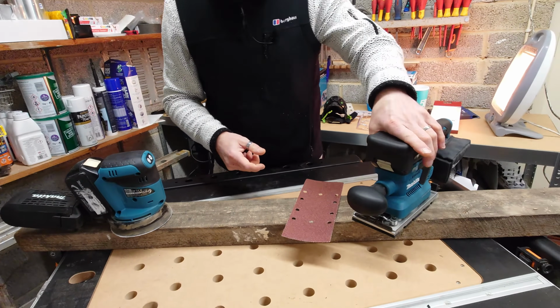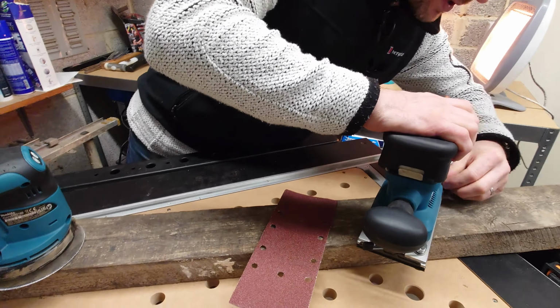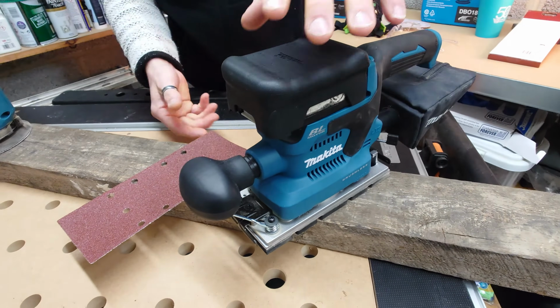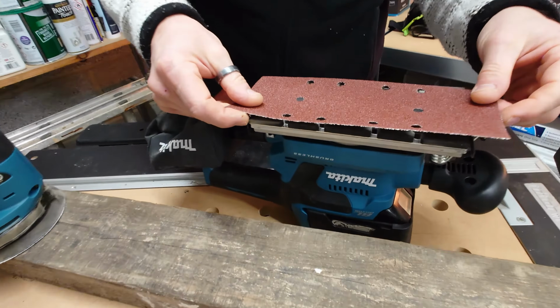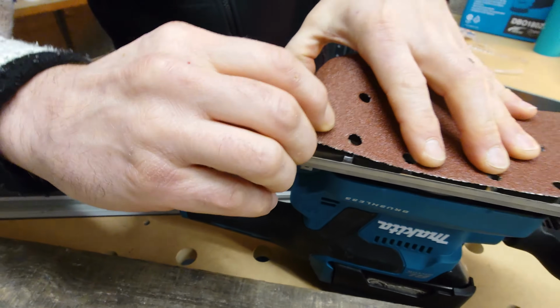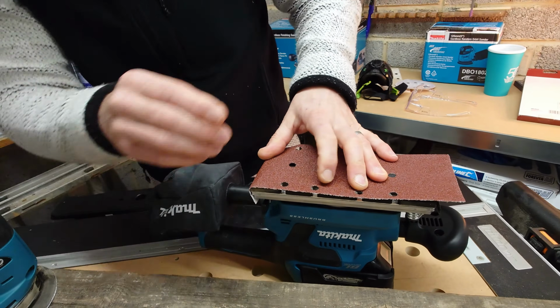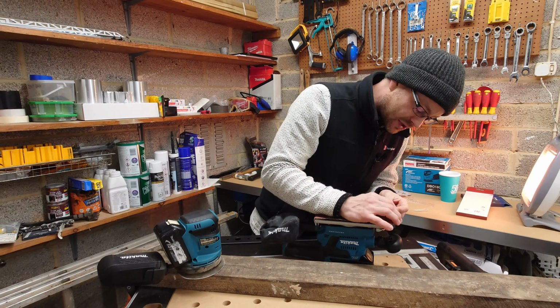This machine, on the other hand, you have to go to the effort of opening the clips, flipping the whole machine upside down, lining all the holes up and putting it into place. Now this machine, you can remove the base on this and replace it with a hook and loop system should you desire.